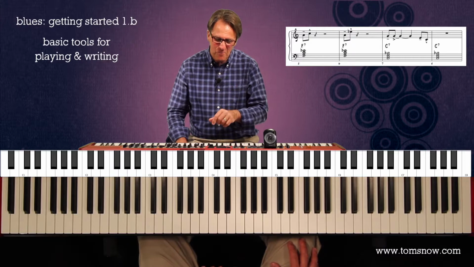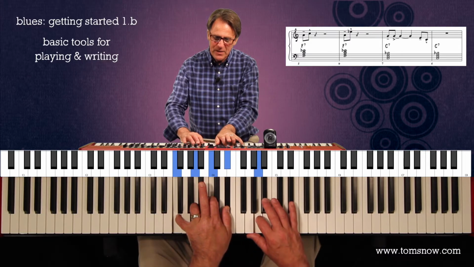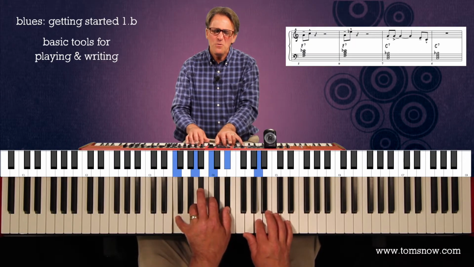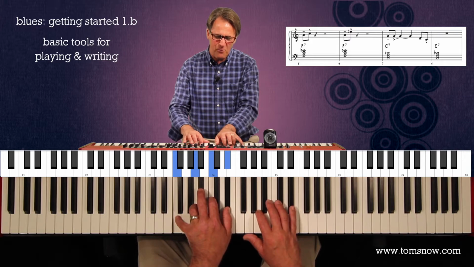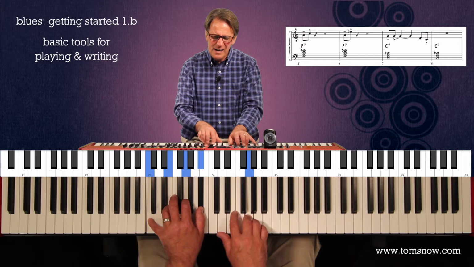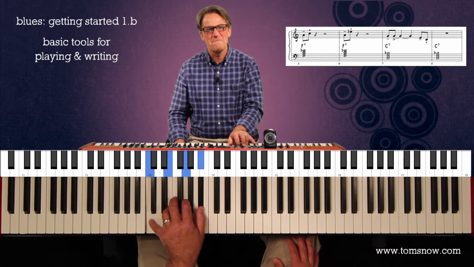Here's the second 4 bars of the blues, measures 5, 6, 7, and 8. I'm on F7, nice and slow. 1, 2, 3, 4. Do dot, 3, 4. Do dot, 3, 4. Do dot, 2, 3, 4. Okay?